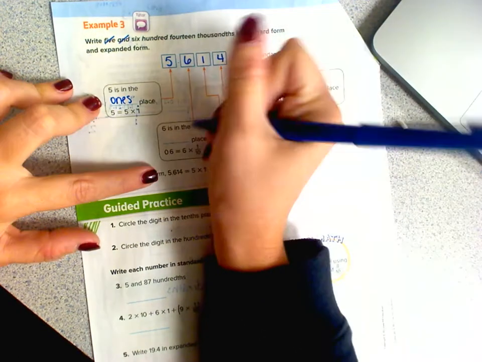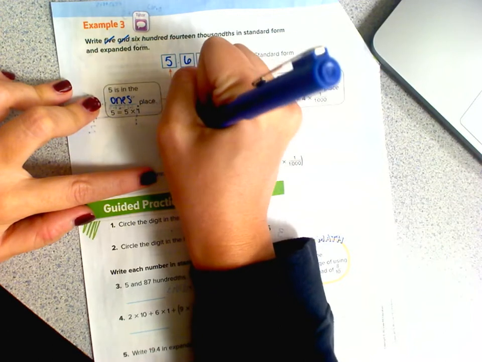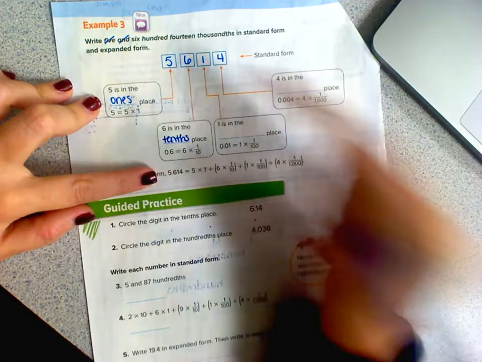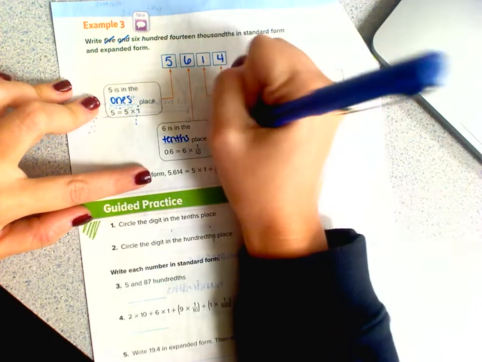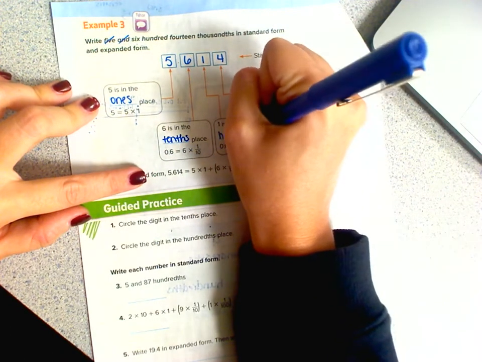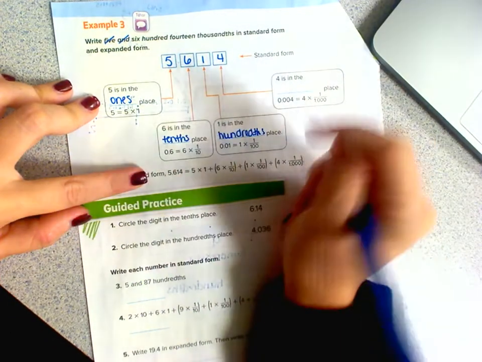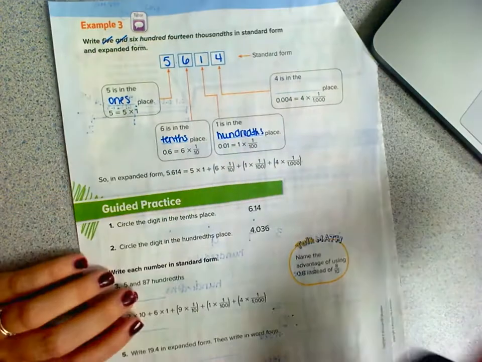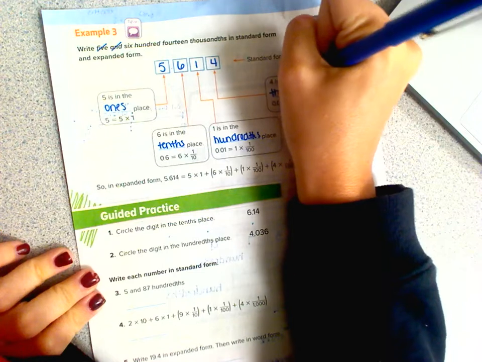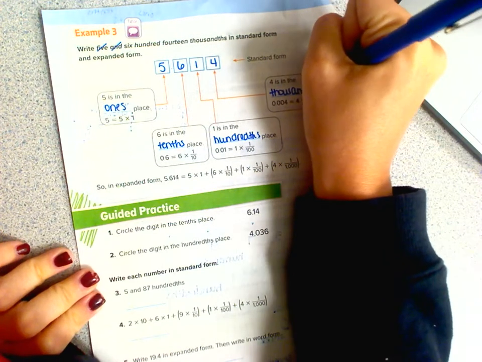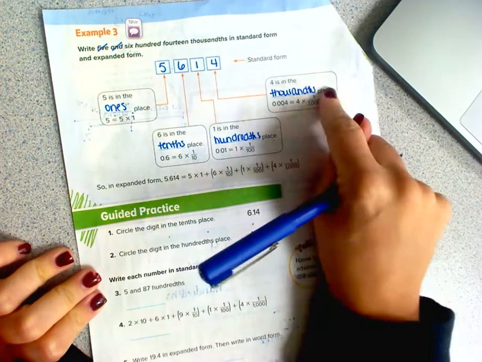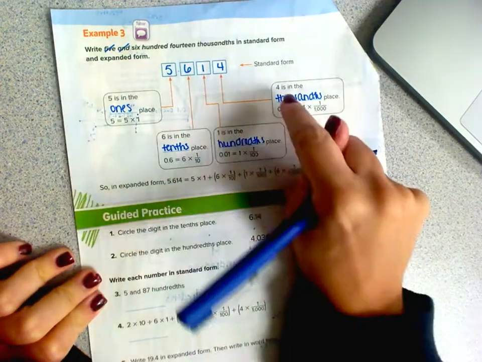So the 6 is in the tenths, because that's the first place right after the decimal point. The 1 is in the hundredths, second place to the right of the decimal point. And the 4 is in the thousandths. We talked about that on the previous page. 3 places after the decimal point.